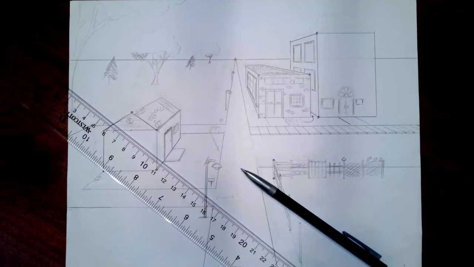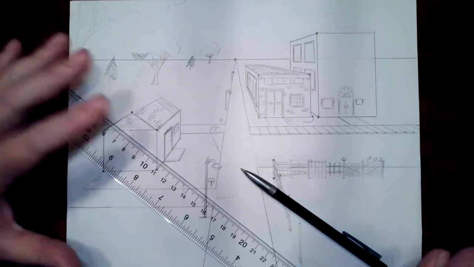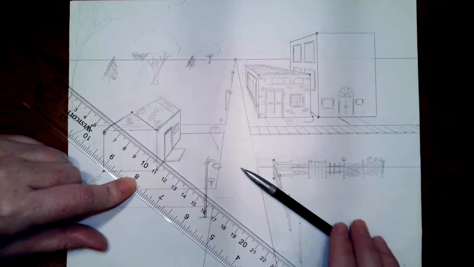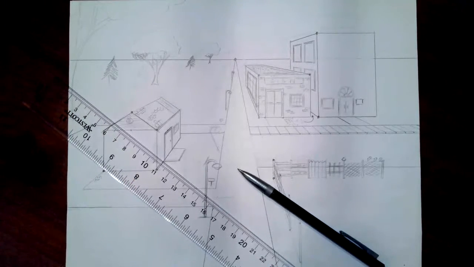Hey 8th grade, so if you guys remember, we were talking last week that we are going to be starting perspective. What we're working on is 1-point linear perspective, and you guys are going to need white paper, a ruler, and a pencil. Perspective is a mathematical illusion that shows depth.